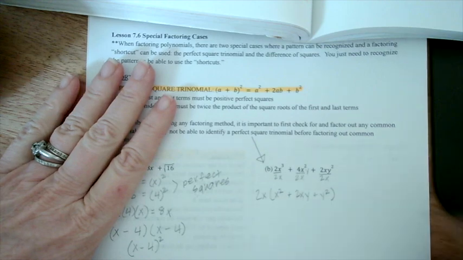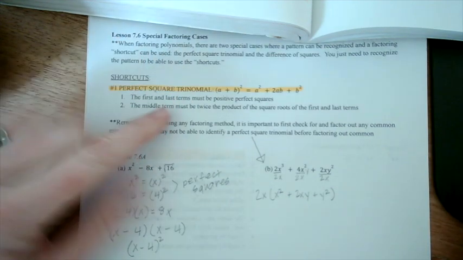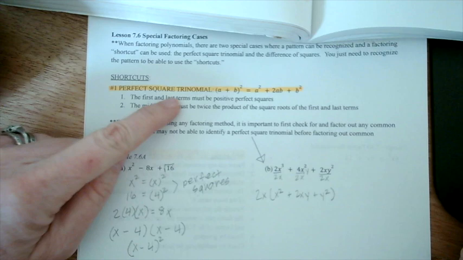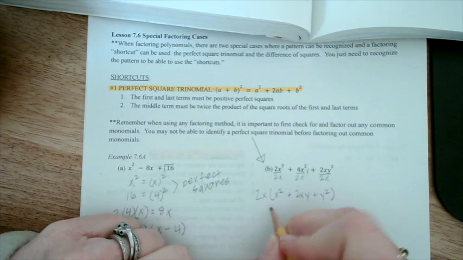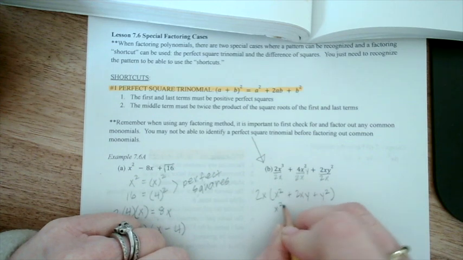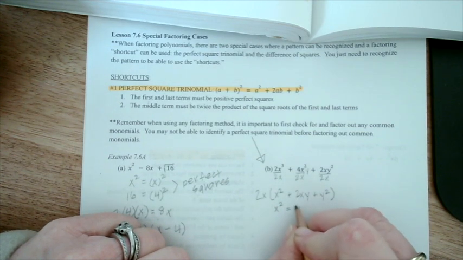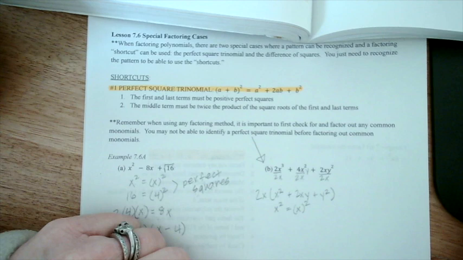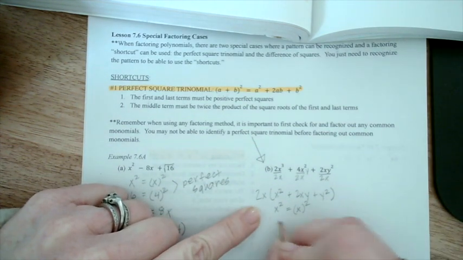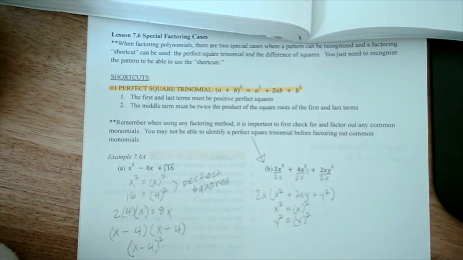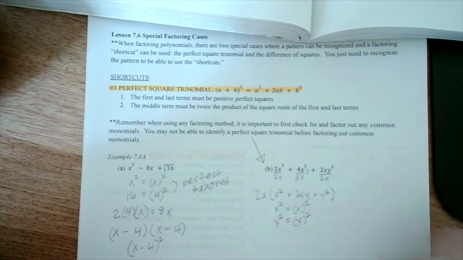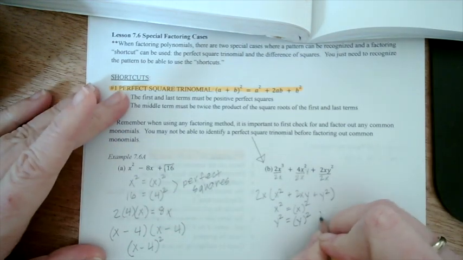So with this trinomial, I'm going to run through the little checkoff list up here. First and last must be perfect squares. So that would be x squared. Yes, because I can do x and square it. And then y squared would be that. So yes, that checks. These are perfect squares.